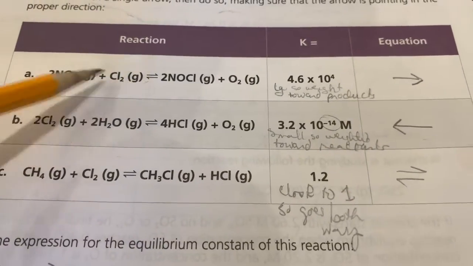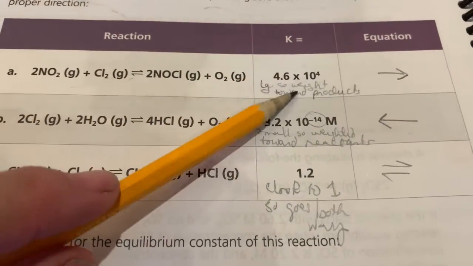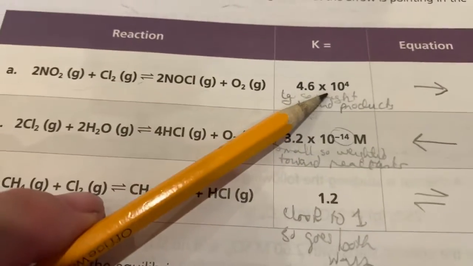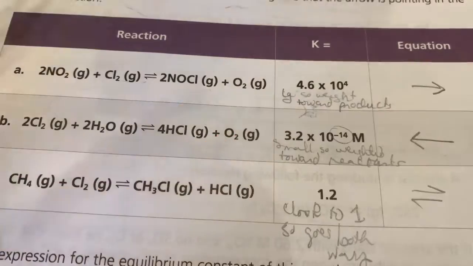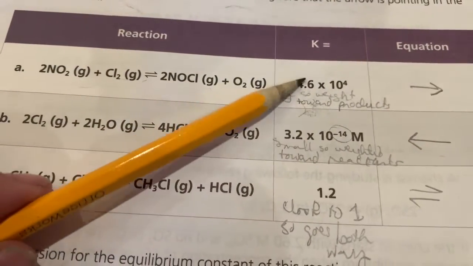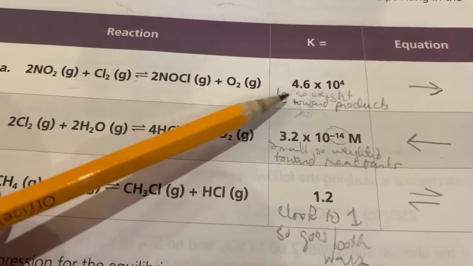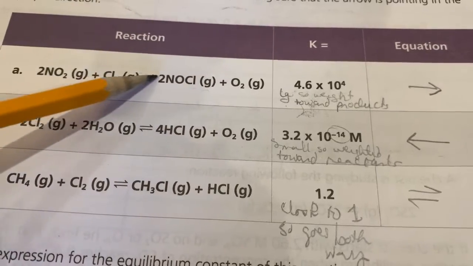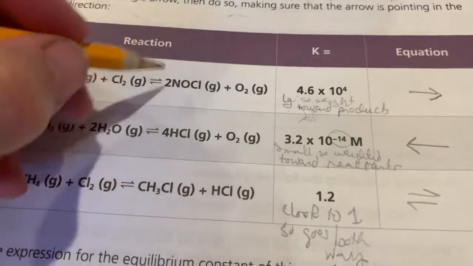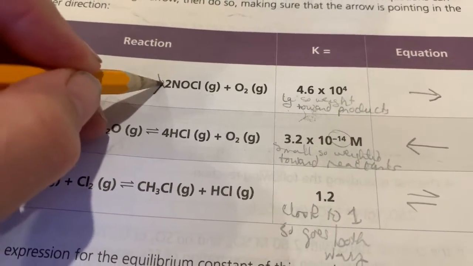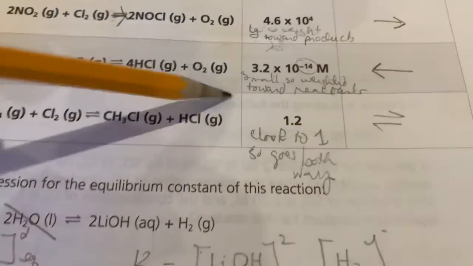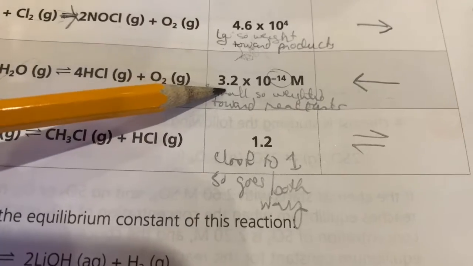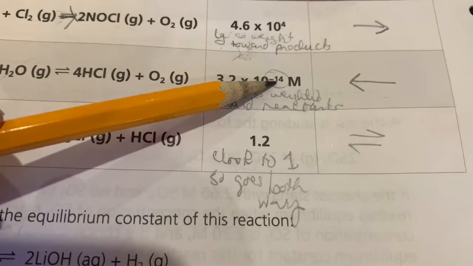So we look at this, here's our K for A, and the K is 4.6 times 10 to the 4th, so that's 46,000 or whatever. It's very large, so it's weighted toward the products. So the arrow should go this way, right? Goes that way. On B, the K is 3.2 times 10 to the minus 14th.